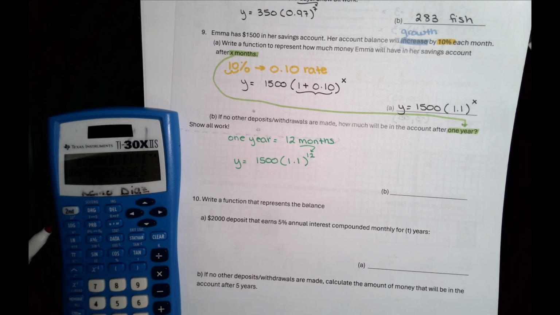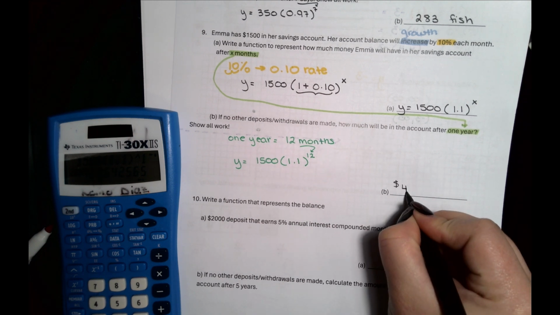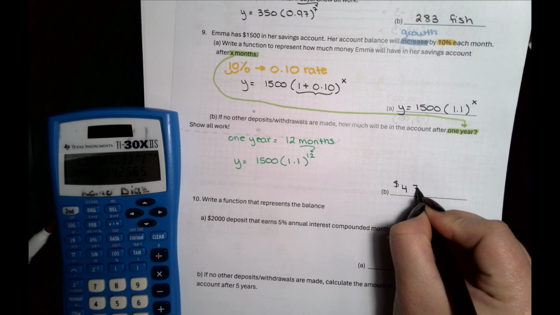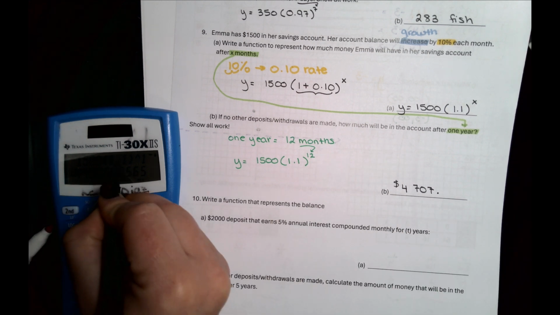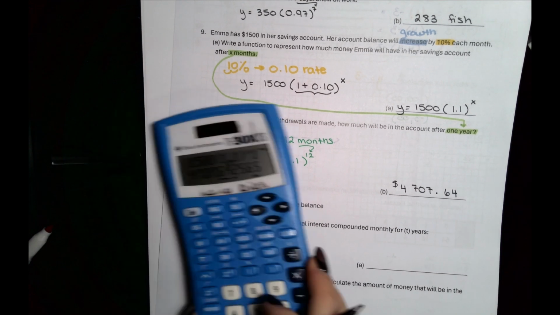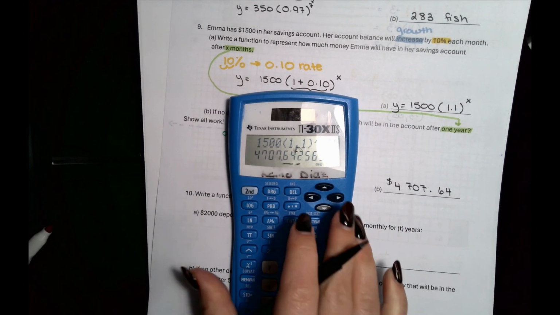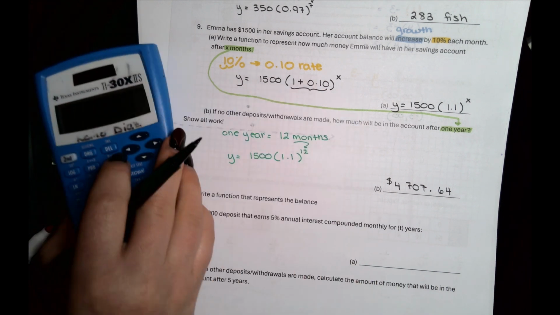And again, this is money, so money needs to be rounded to 2 decimal places, and we want the dollar sign. $4,707.64. We're looking at this 2, so we keep the 4. Let me show you. There it is. Again, if this 2 was 5, 6, 7, 8, then we would round up.